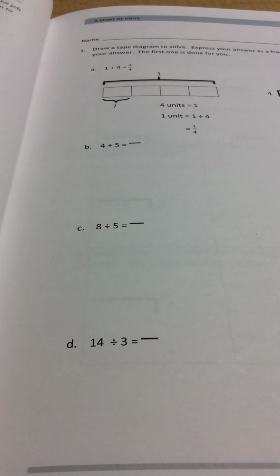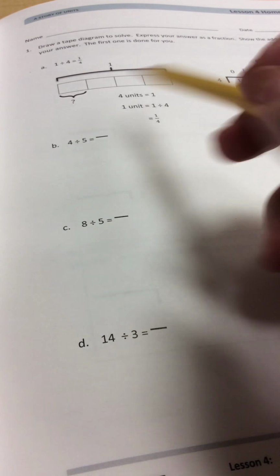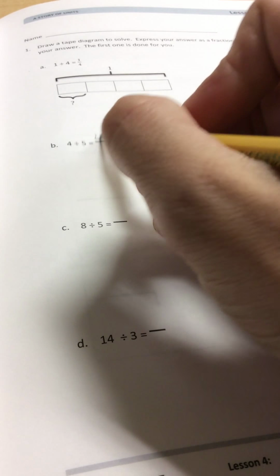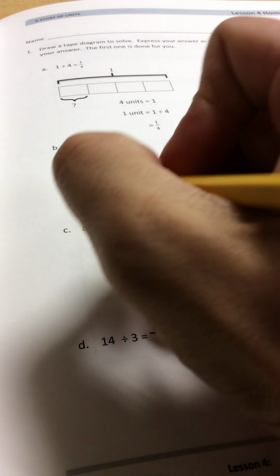This is lesson 4, module 4, homework. So we're just taking what we learned yesterday and going even further with it. So we know that if we have 4 divided by 5, we can change it into a fraction of 4/5, and then we can also draw a tape diagram to represent this.